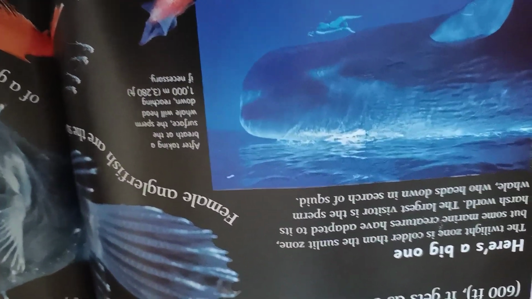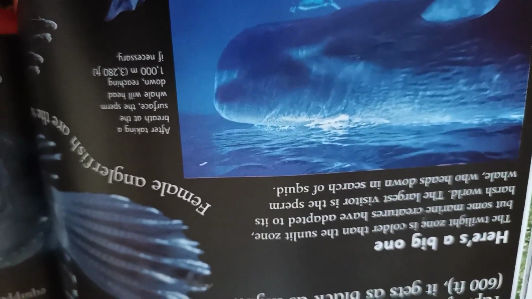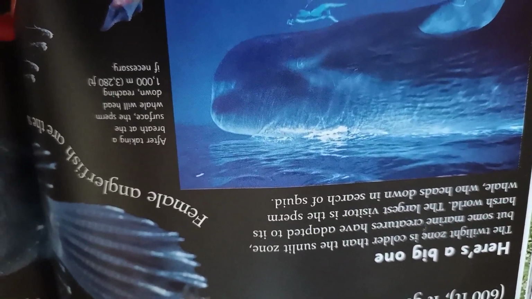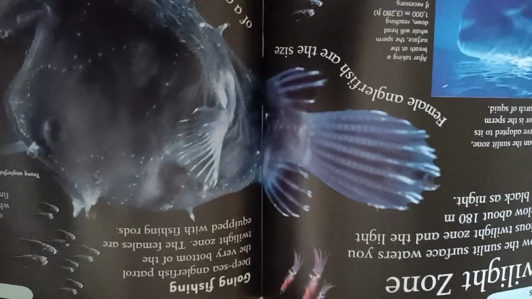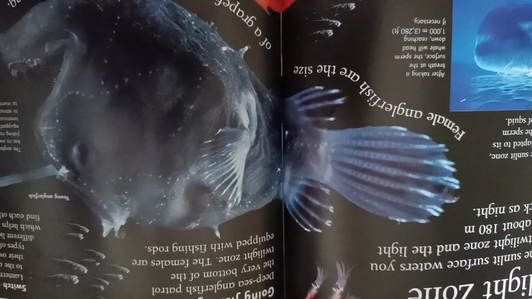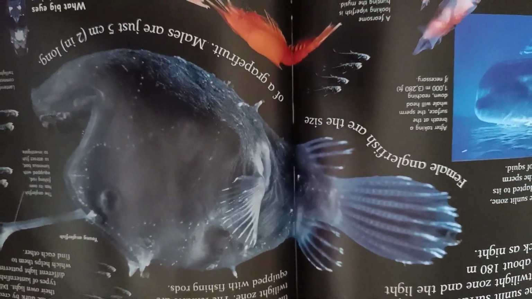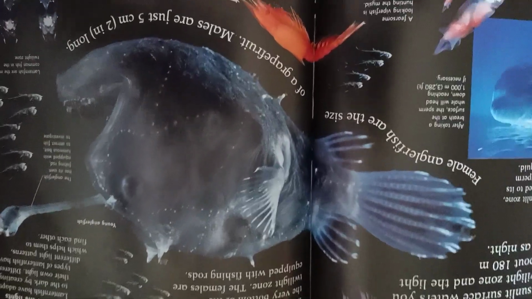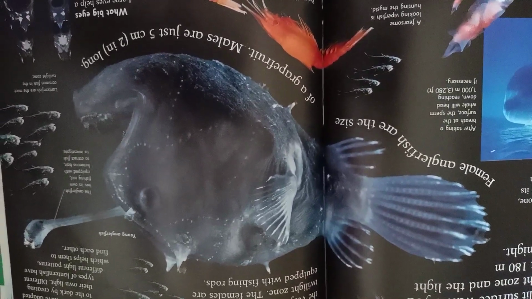Here's the big one. The twilight zone is colder than the sunlit zone, but some marine creatures have adapted to its harsh world. The largest visitor is the sperm whale, who heads down in search of squids. So, squids are there in the twilight zone. Female anglerfish are the size of a grapefruit. Males are just 5 centimeters long.